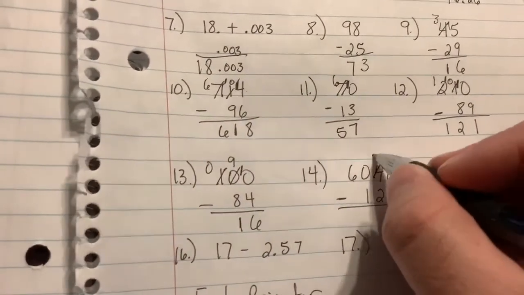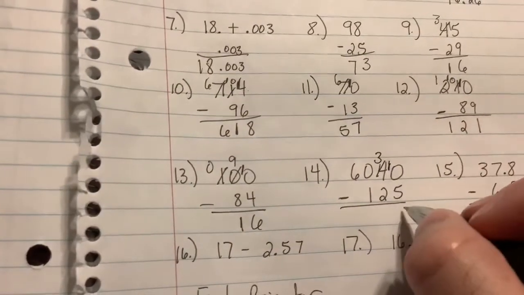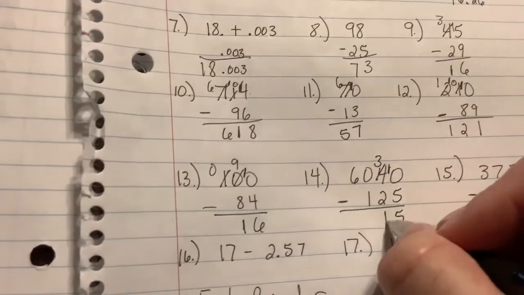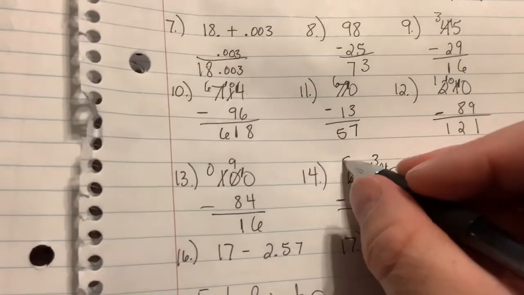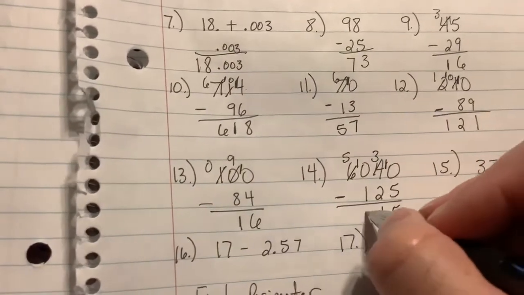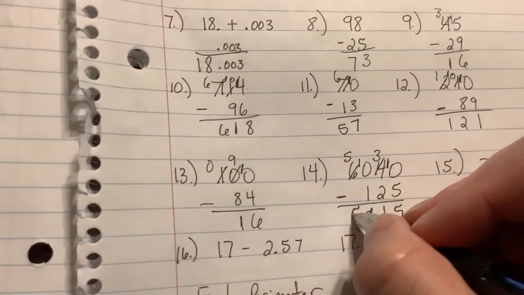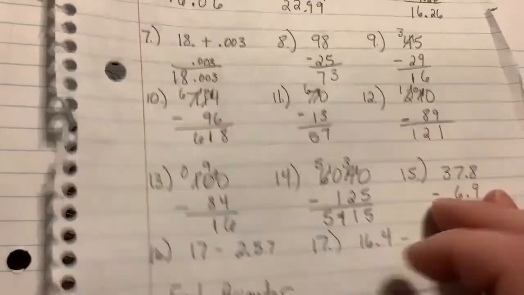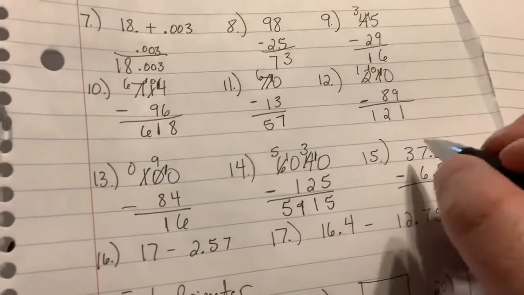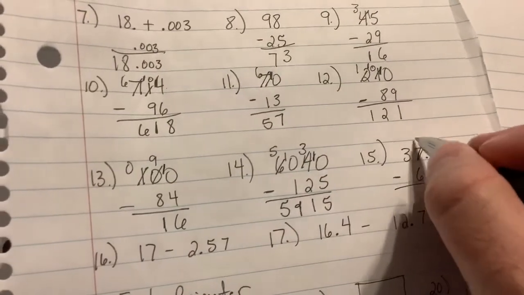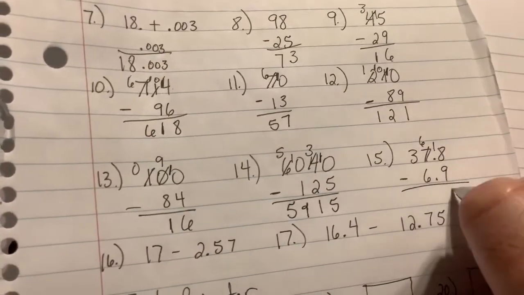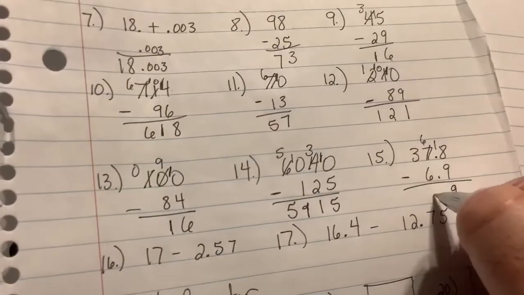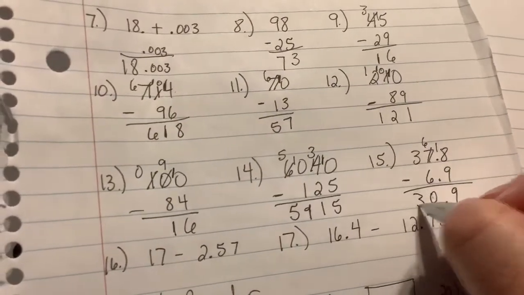Here you borrow. That becomes a 10. You don't need to borrow. Now you need to borrow again. 10 minus 1 is 9. And 5. So 15. 59, 115. 5,915. Same thing with a decimal. Same rules apply. Borrow. 18 minus 9. You have enough for 6 minus 6. And then your 3 comes down.